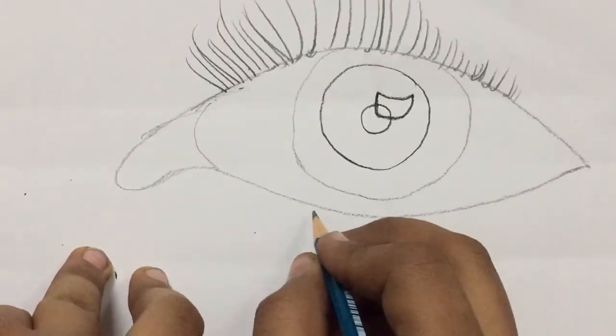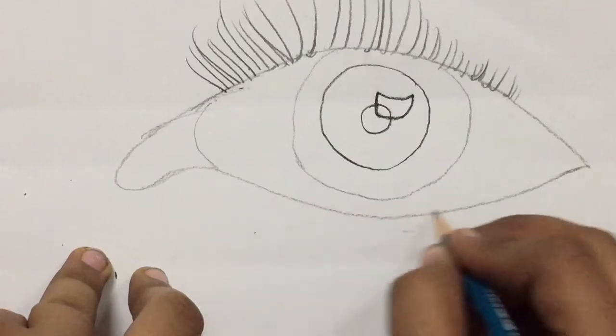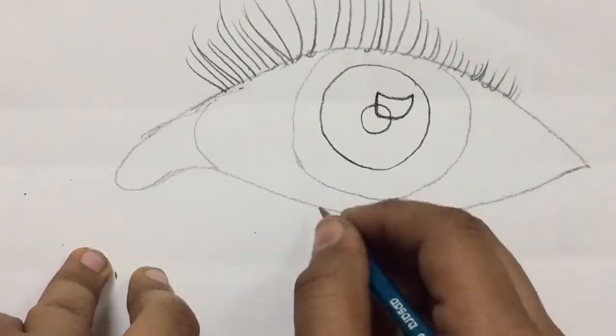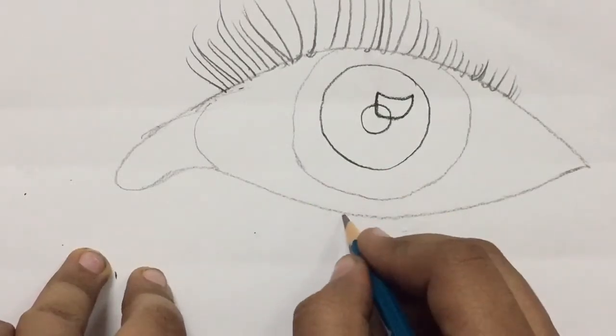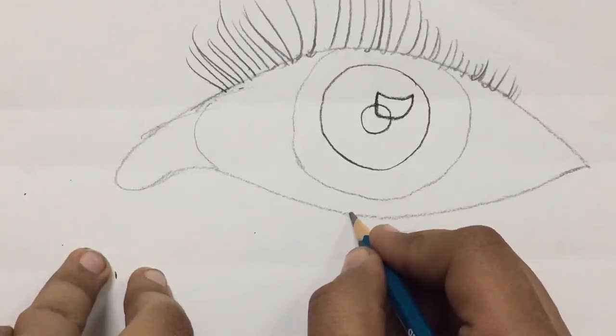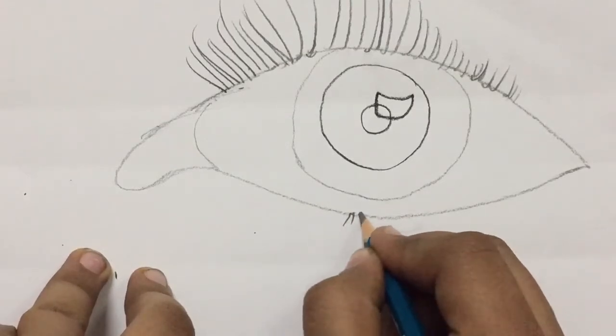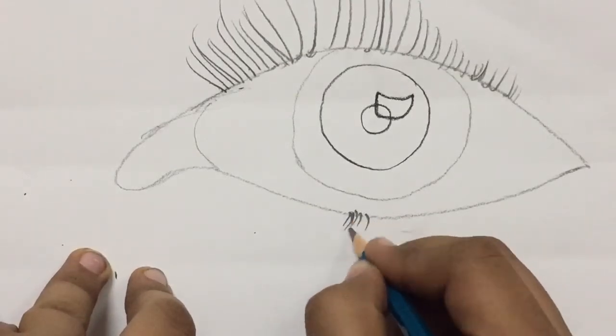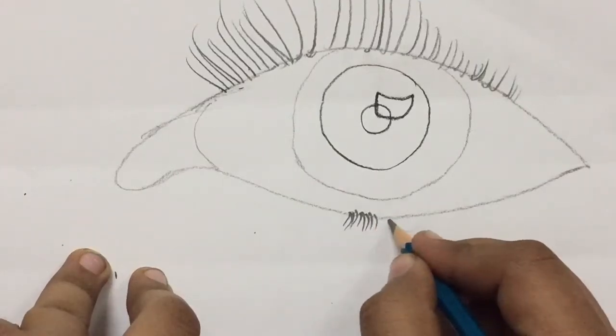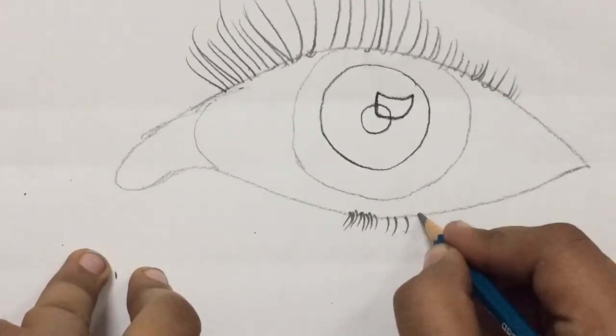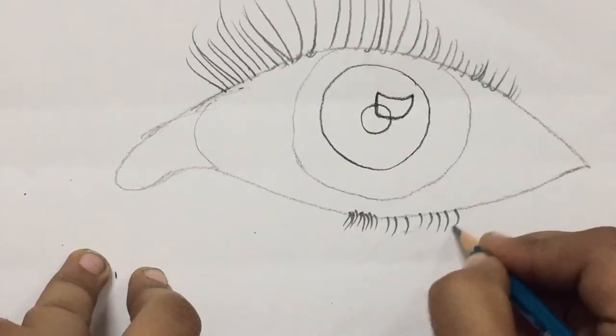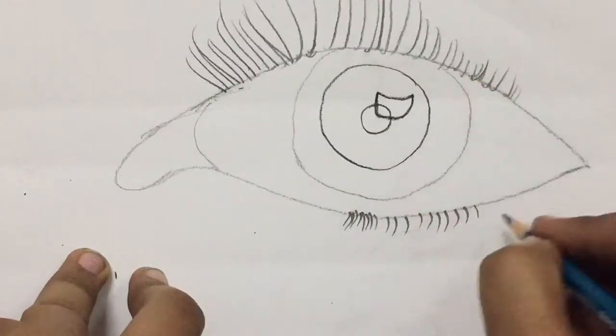Make sure while drawing this area here, I will suggest you start from just the middle, going downward. Make them few and much smaller than the upper side.